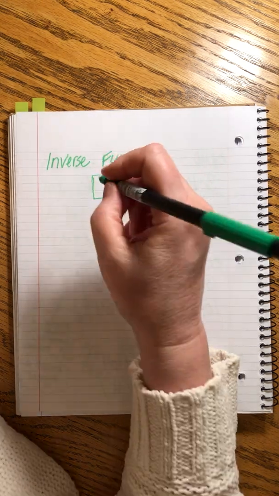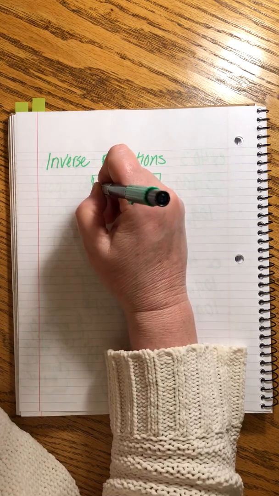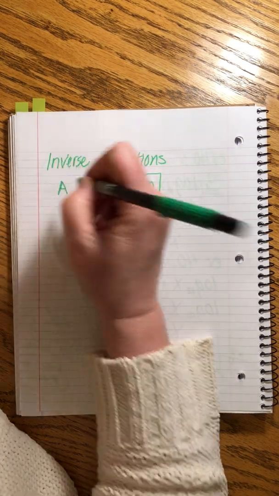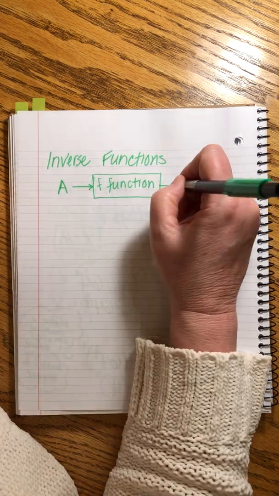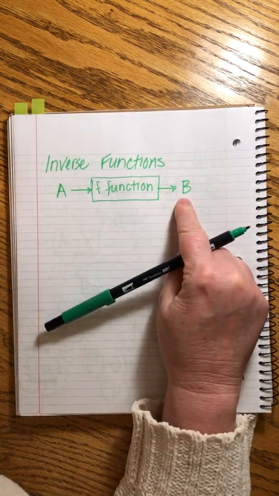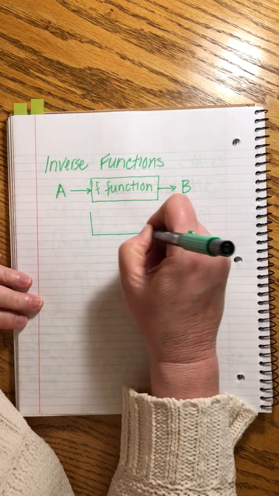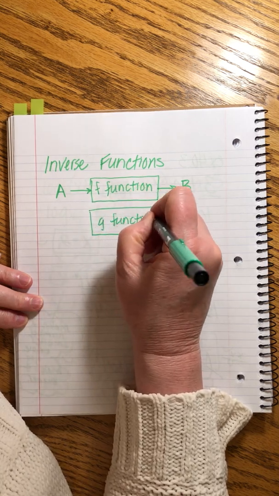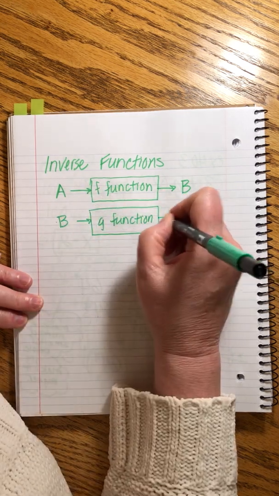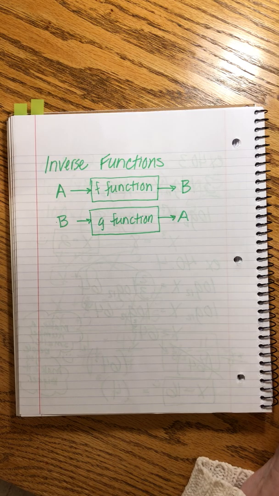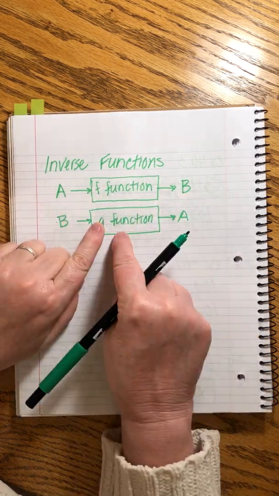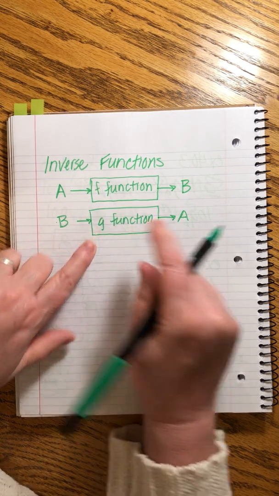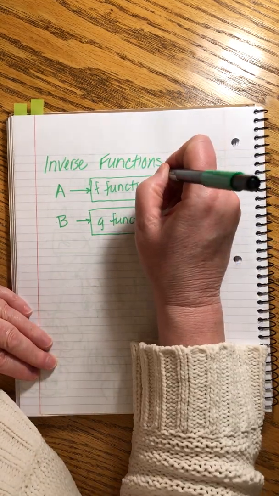Now this is true for any inverse functions, but let's say that you have some function machine and we'll just call it the f function. And let's say you take an input named a and you put it through this function, and what comes out we're just going to call b. Now, what if you have another function? We'll call this one the g function. And in this one, we're going to put in a b, and we're going to get out an a. All right? So the g function undoes what the f function does.